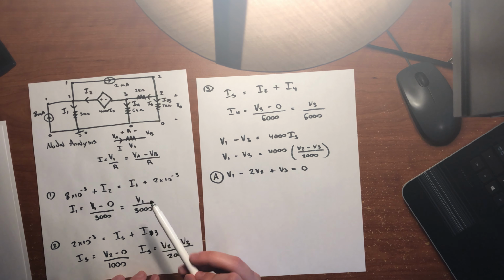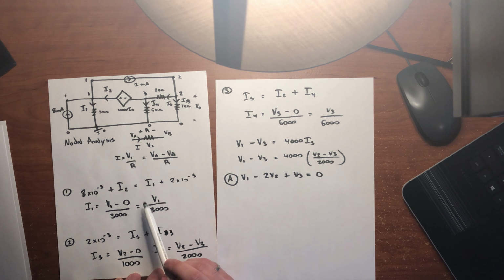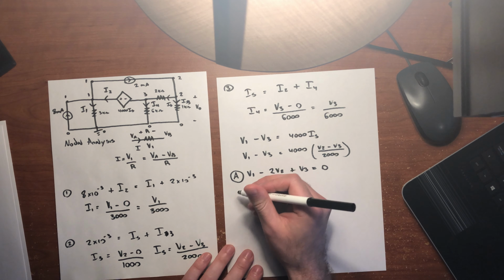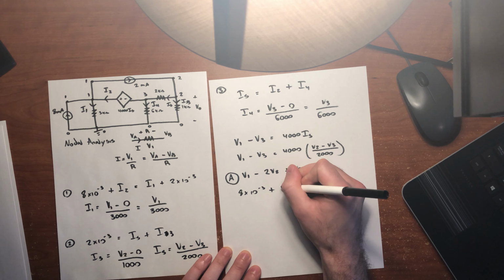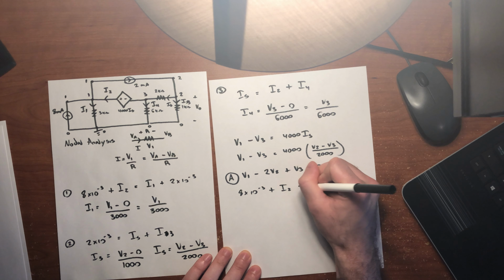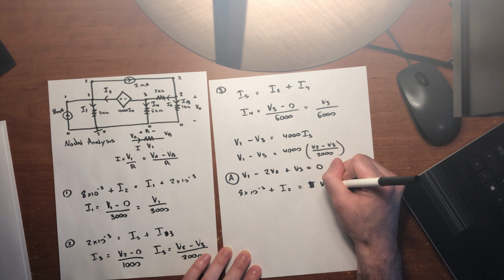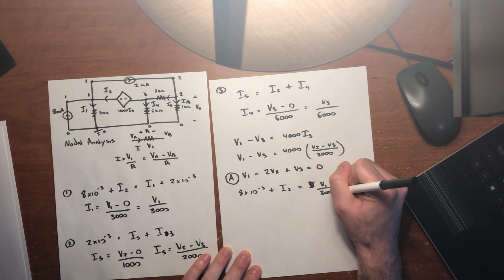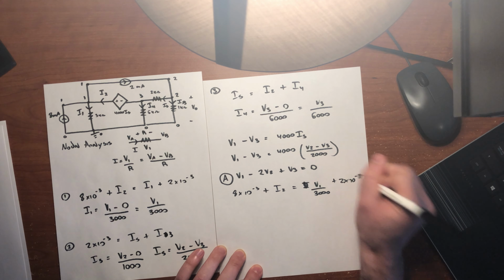Okay, so now let's look at node 1 again. Let's simplify this a little further. So we have 8 times 10 to the negative 3 plus I2 equals I1, which is, I1 is equal to V1 divided by 3000 plus 2 times 10 to the negative 3.